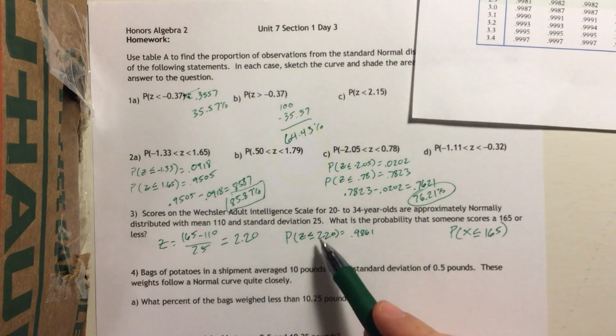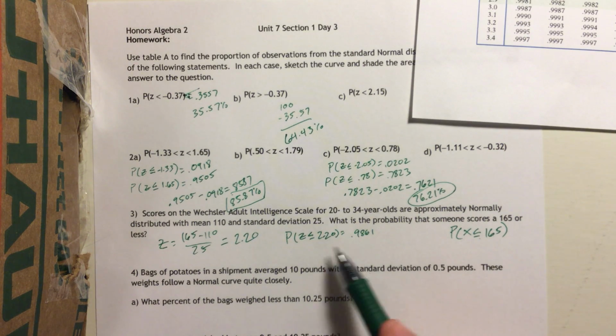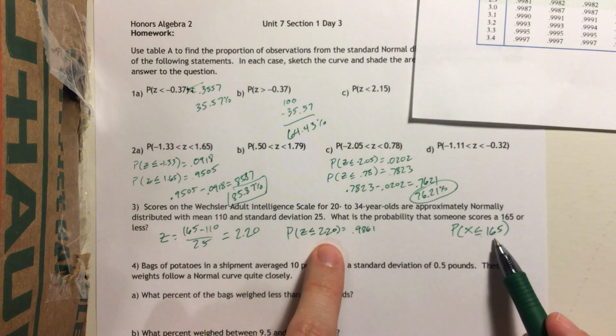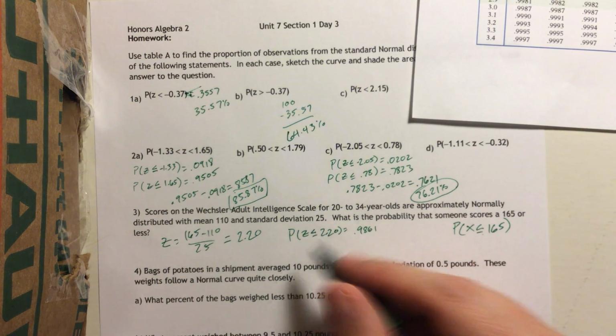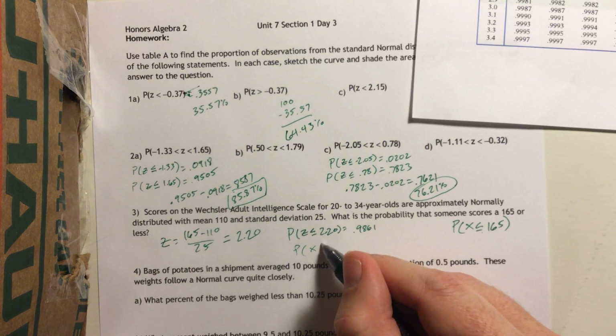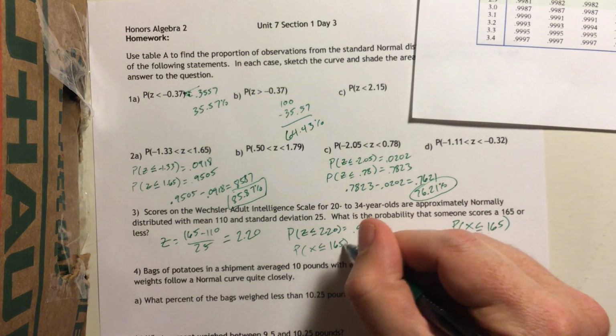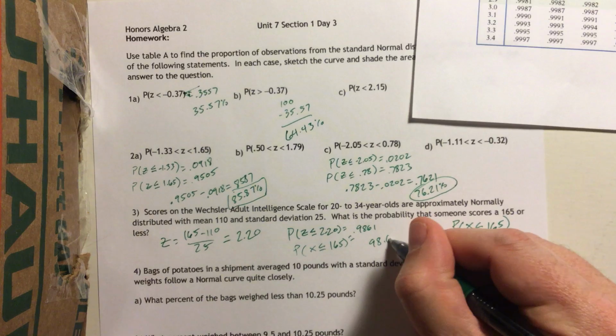Well, that's what we wanted here. This is the exact same inequality. This 2.20 just relates to that 165. It's just the z-score of that. So this is not only for the z-score, this also counts for our data less than 165. So our answer is 98.61%.